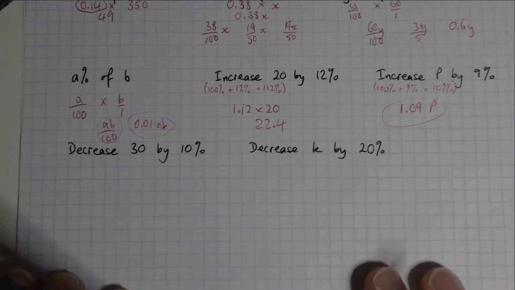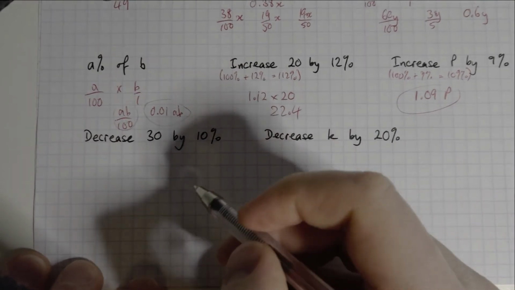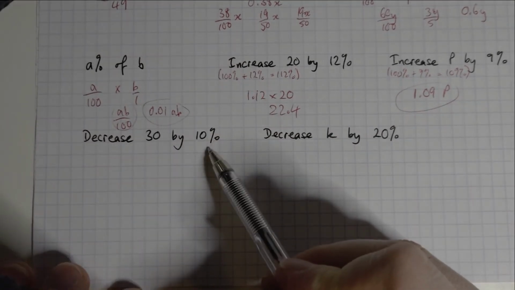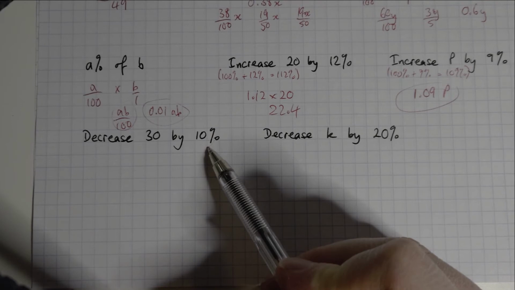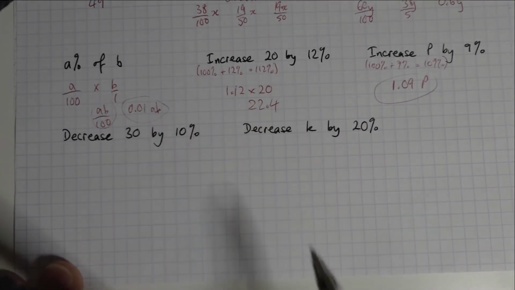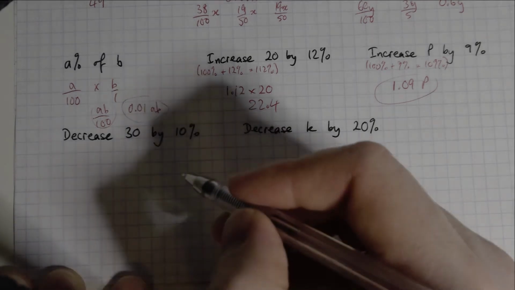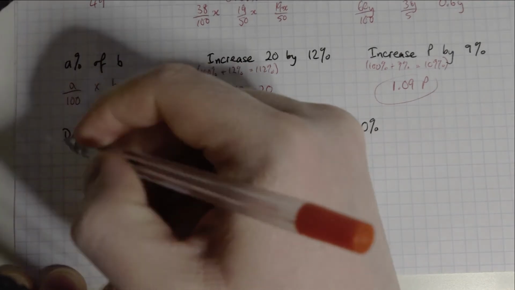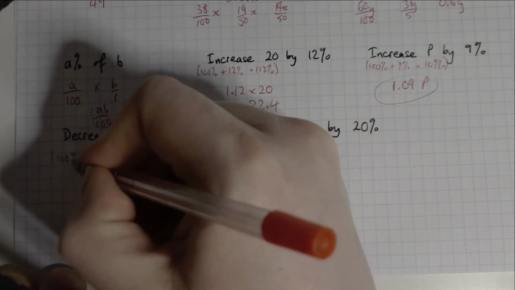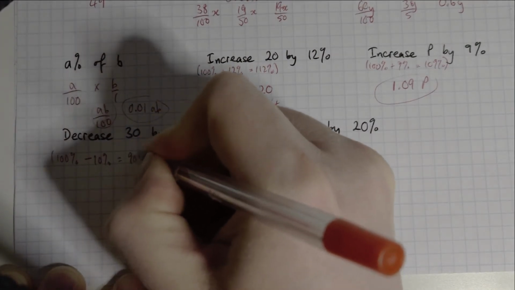Decreases are very similar, but this time if you start with 100%, you're going to take off that bit there. So to decrease something by 10% is the same as just working out 90%. Okay, I'll let that sink in for a moment. To decrease anything, in this case 30, by 10%, you could just find 90% of it. And 90% is 10% less than all of it, isn't it? That 90 there I've got by saying you start with all of it, it's a decrease by taking off 10%. That leaves me with only 90%.